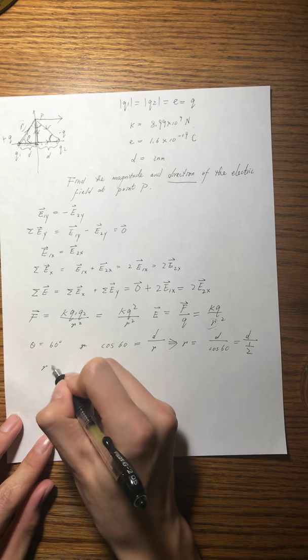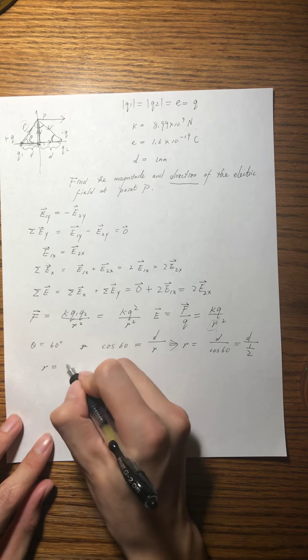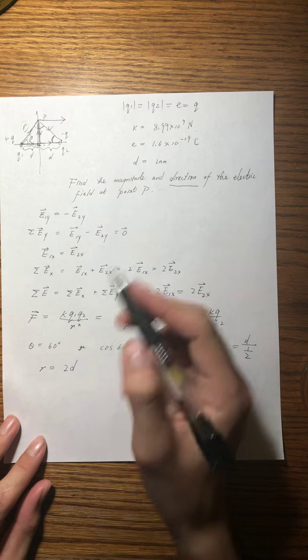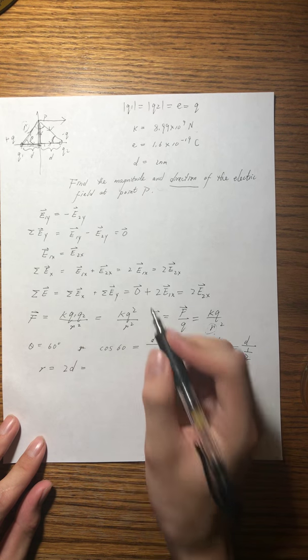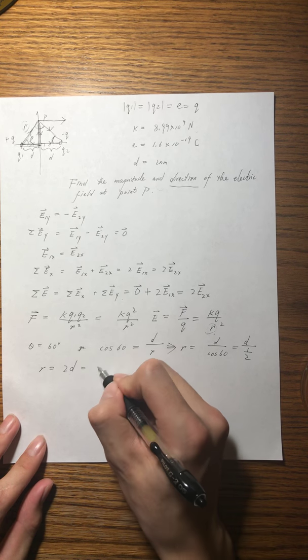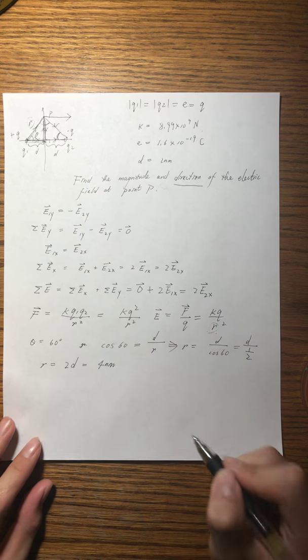So we're left with r equal to 2d, and d as given is 2 nanometers. We'll multiply by 2, we'll get 4 nanometers.